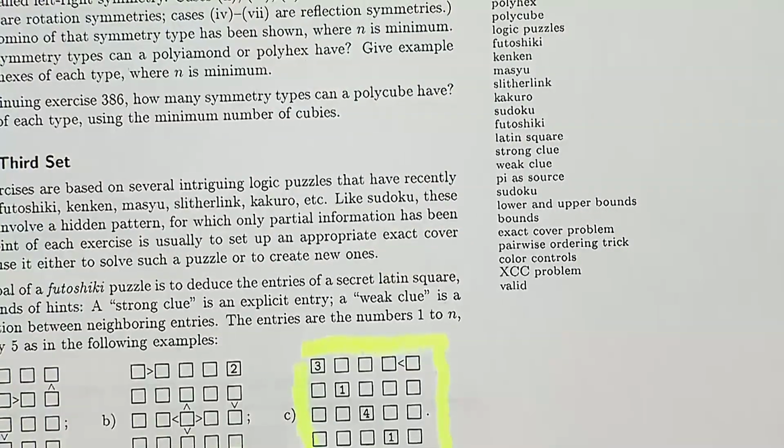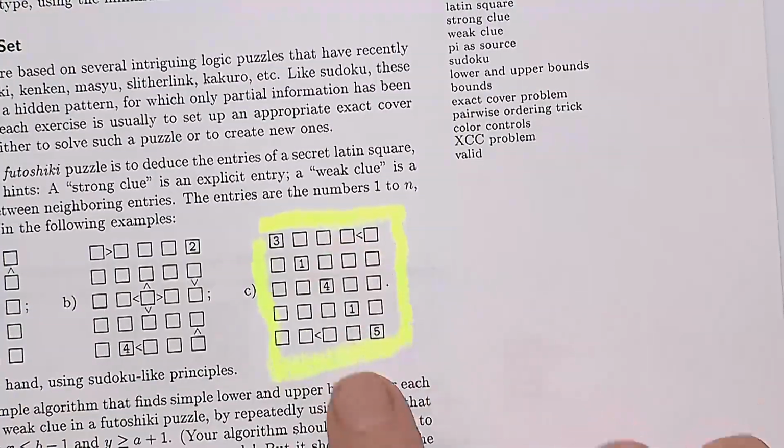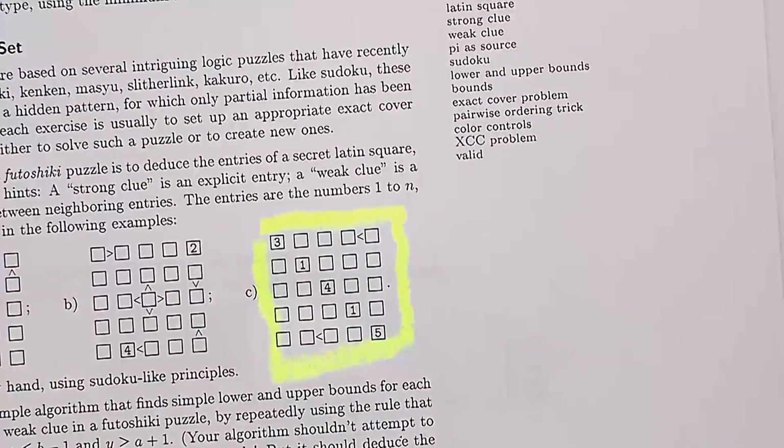Anybody here get the Guardian? Okay, so the Guardian doesn't have Sudoku. No, I guess it does have Sudoku, but it also has something called Futoshiki. And a Futoshiki puzzle is a 5x5 array where you're supposed to put in numbers 1 to 5. Each row and each column gets the numbers 1 to 5.